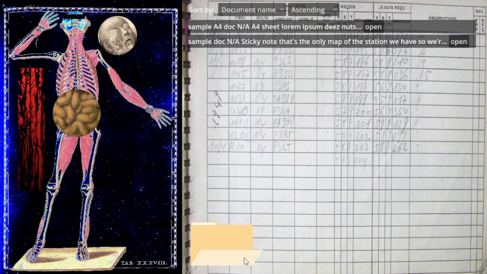So let's open a folder. It's looking kind of ugly right now. The white on white is kind of unreadable, but it works. You can sort by document name, author name, document type, ascending or descending. I'll probably add other options later, maybe recently added, or unread and read, and stuff like that.